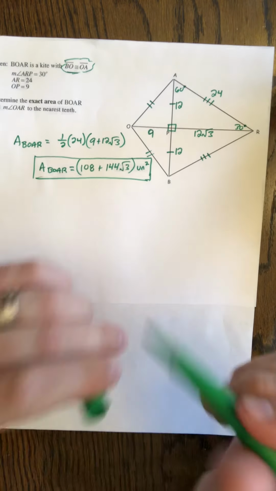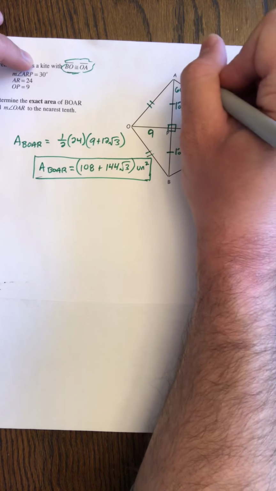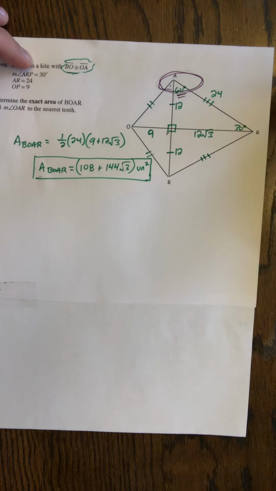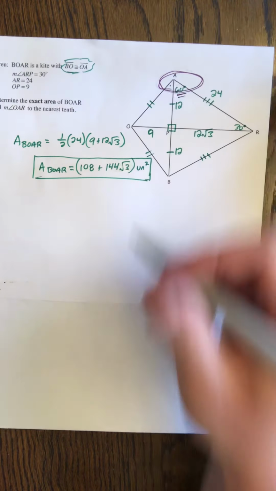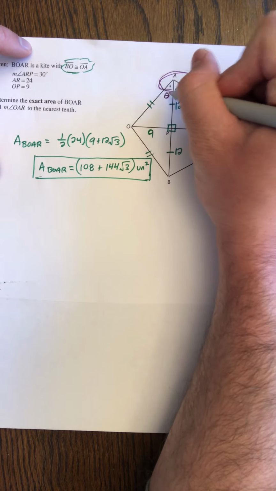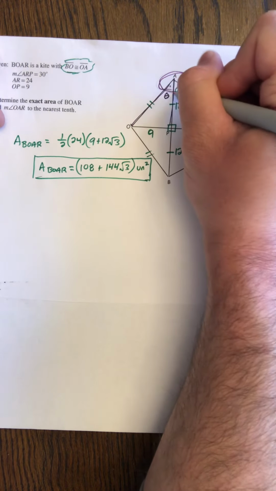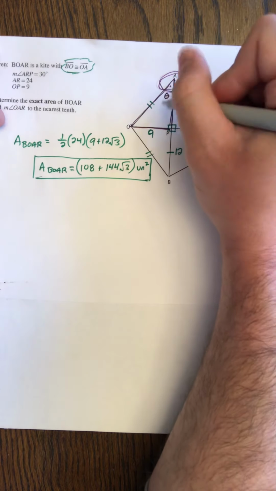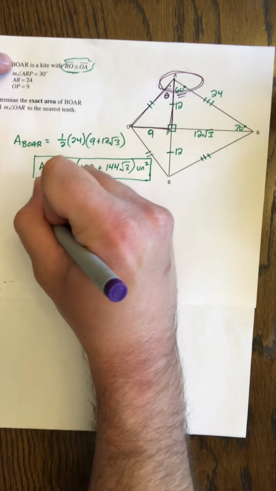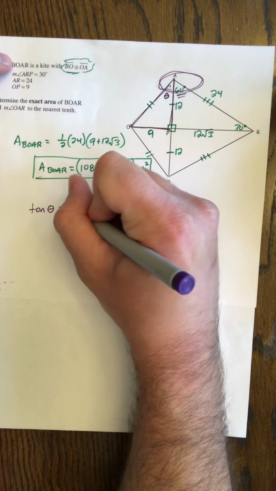Now we still have to determine the measure of angle OAR. So we're looking at this entire angle. Part of it is 60, so we need to get that other part to determine the measure of angle OAR. I think the most efficient way to do that is to recognize that the angle we're looking for, we could call that theta, is an angle in a right triangle. And in that right triangle, I know the opposite side and I know the adjacent side.